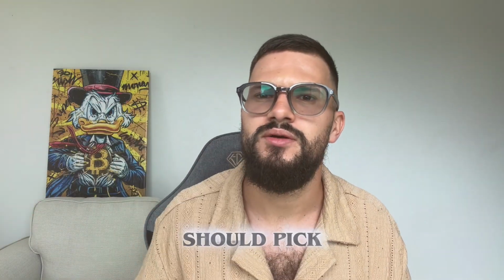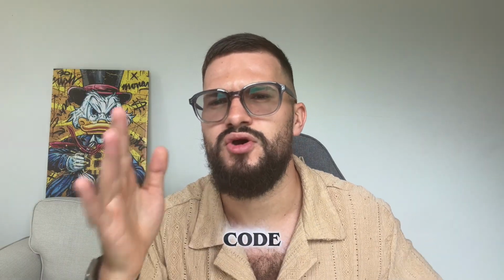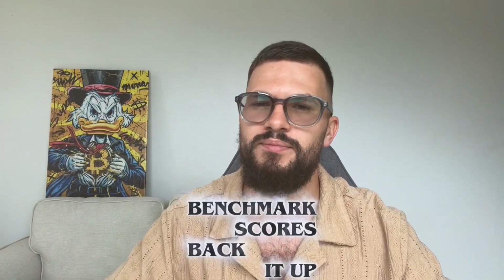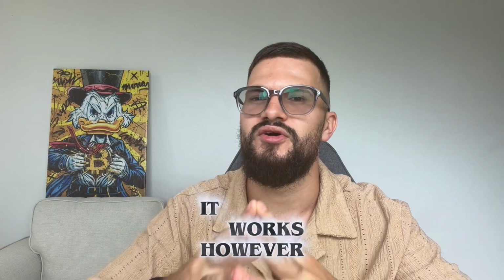So who should pick which one? Pick Claude Code if you want the best code quality and you want to stay in control of every step. The benchmark scores back it up. Plan mode, full project context, and it works however you work: terminal, VS Code, Cursor, or the desktop app.